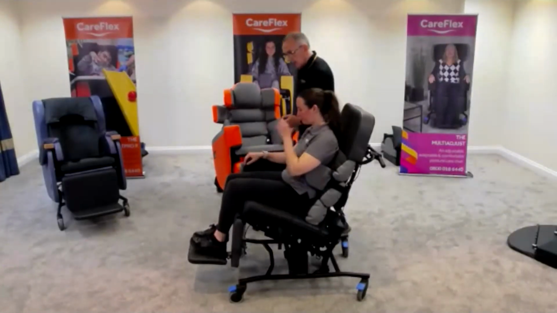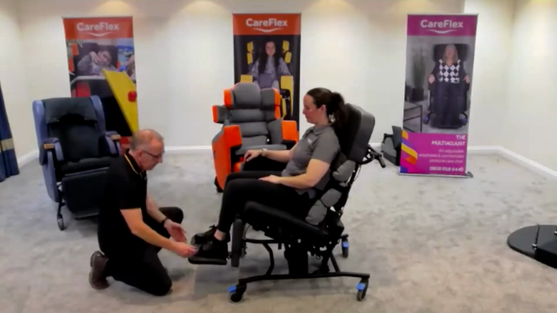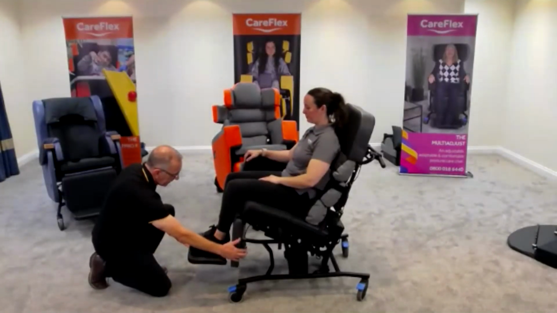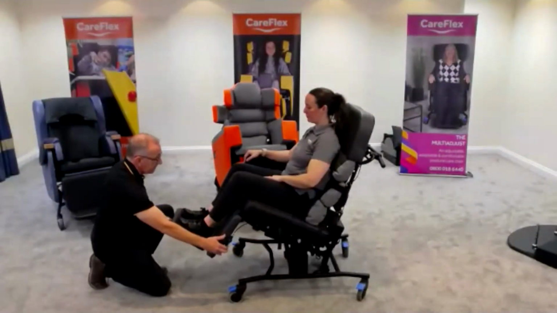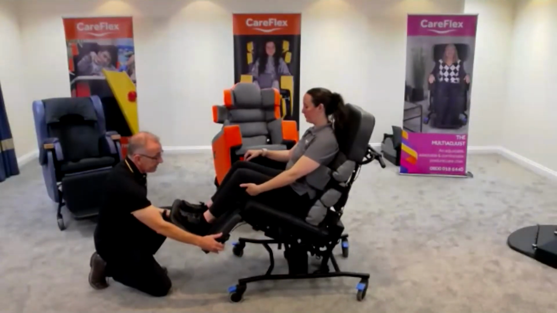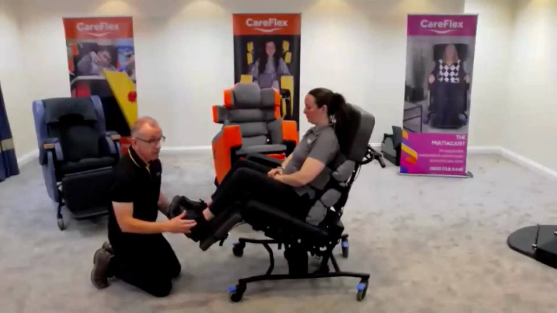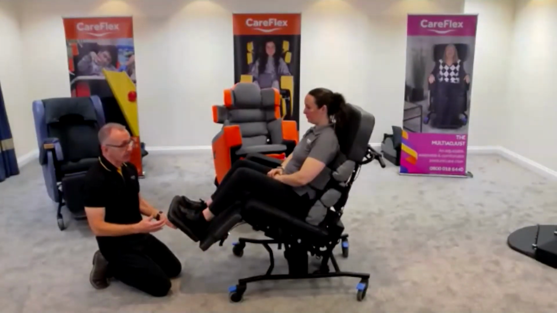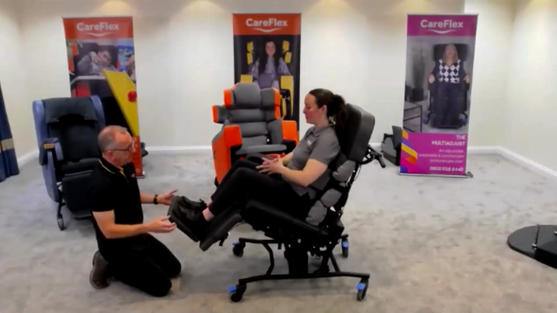So let's look at leg rest elevation. I need to be careful when I elevate the leg rest. If you look at Rebecca's upper leg, there's less and less of the upper leg in contact with the seat surface, so there's a detrimental effect on pressure care. But comfortable? No, it's not. You can start feeling the pressure then moving towards the sacrum.